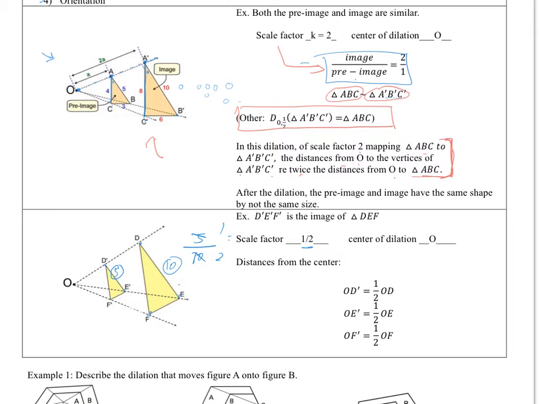And the center of dilation is still O, this point here, projecting the two images. So the distance from the center O to D prime is exactly half of O to D. And if I were to put in the lengths, the same exact lengths from above, the same would hold true for the two other sets of corresponding sides.